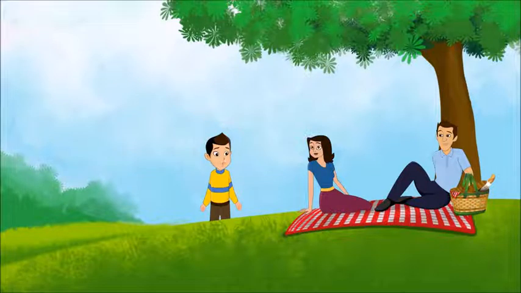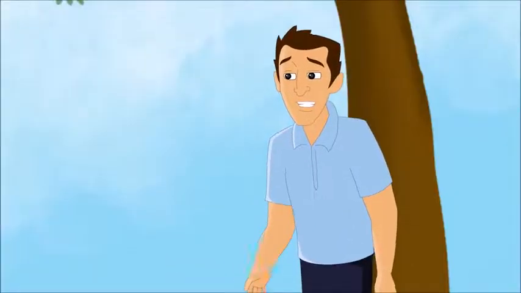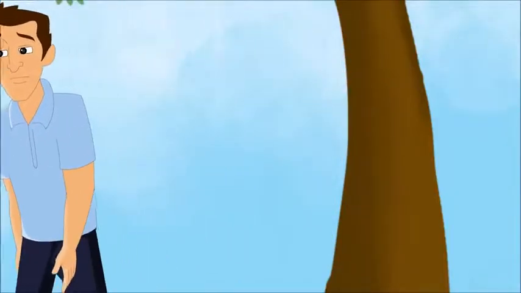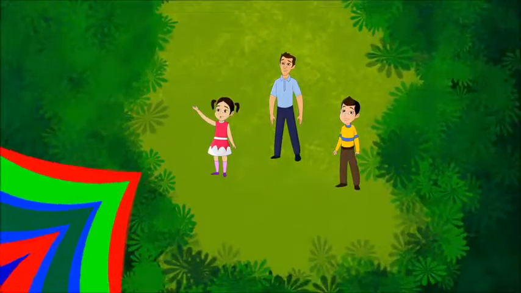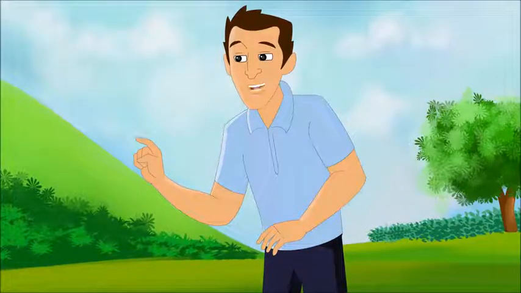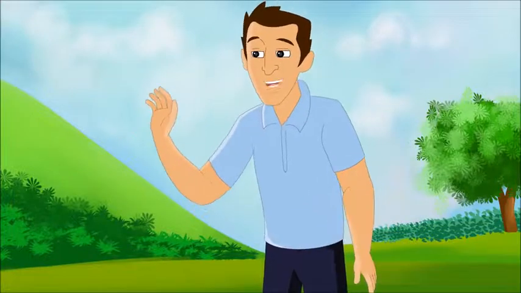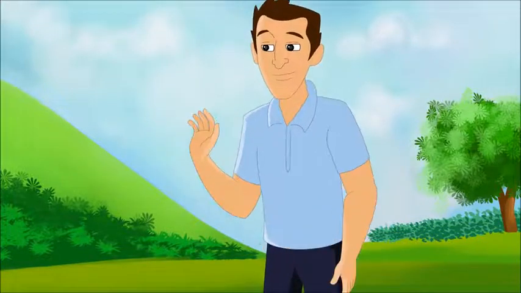Father, our kite has stuck in a tree. Ayana tried to free it, but no luck. Let's see. Look, Father, it's stuck too high on the tree. Let me bring a ladder so that I can bring down the kite.